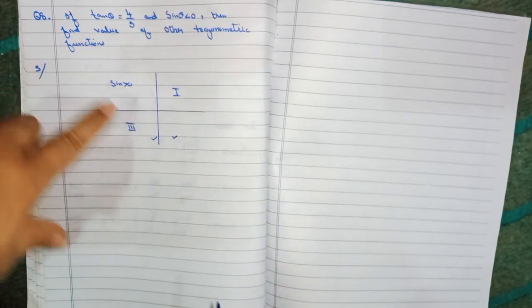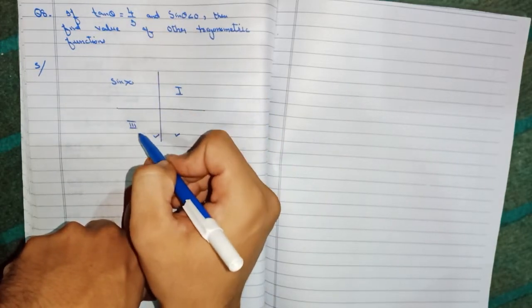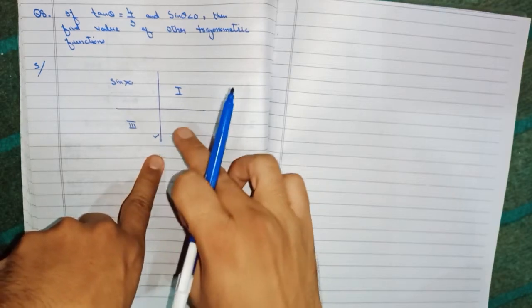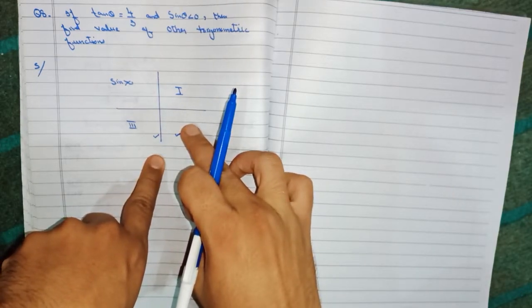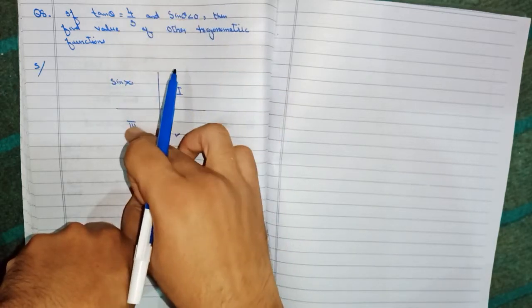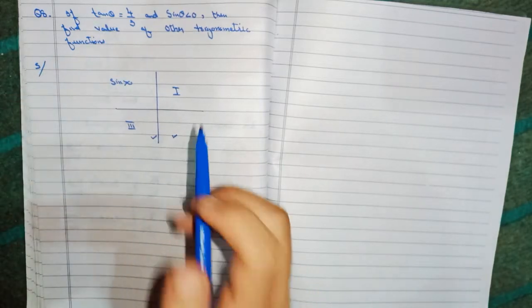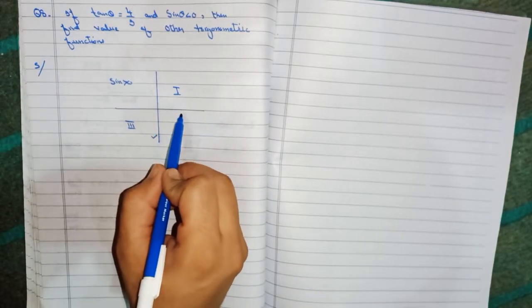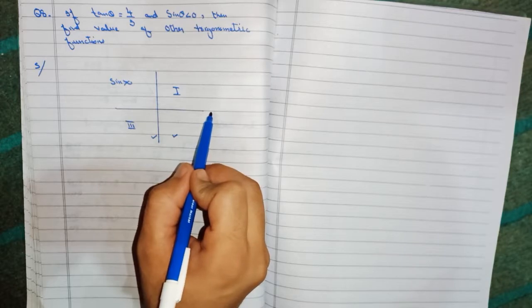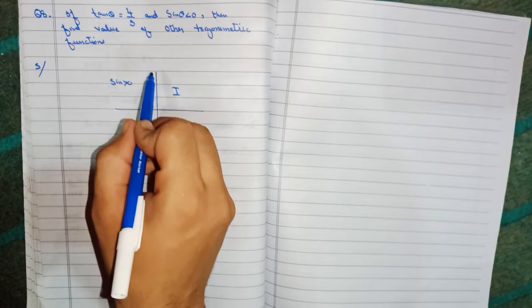So the only possibility of tangent positive and sine negative is quadrant number 3, because in the fourth quadrant tangent is also negative. So the suitable quadrant for tangent 4/3 and sine less than 0 is quadrant number 3. It means for tangent 4 by 3, on the x-axis we have the positive terminal here, and positive 1, 2, 3, it will lie in the first quadrant.